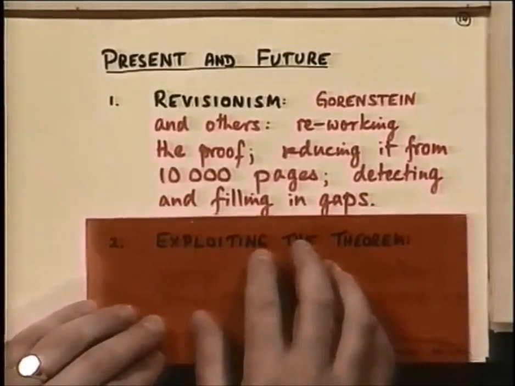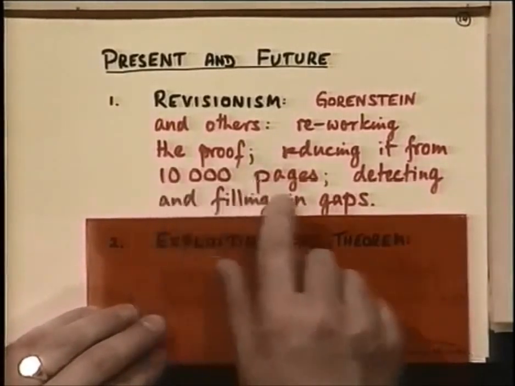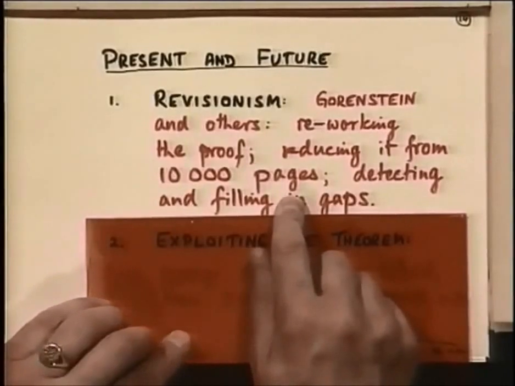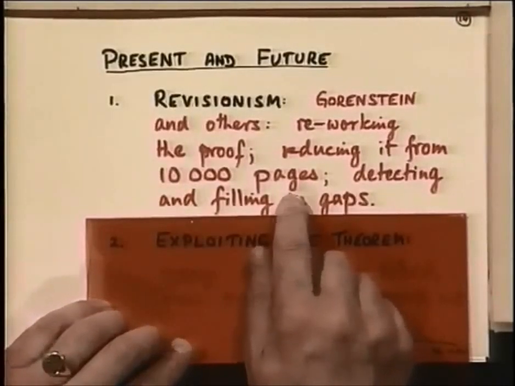In its form in 1980, it was well over 10,000 pages long, an unbelievably long proof of one theorem. And of course, in 10,000 pages, you must expect there to be gaps, errors, slips.